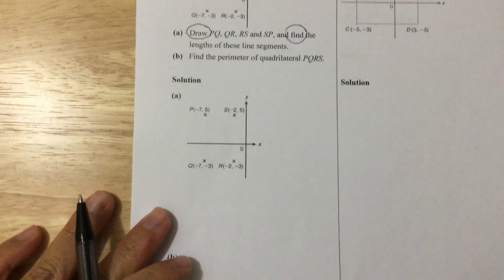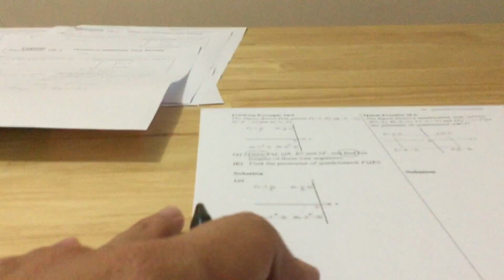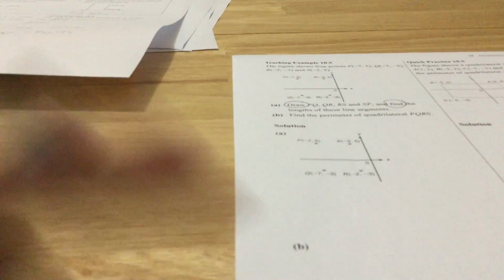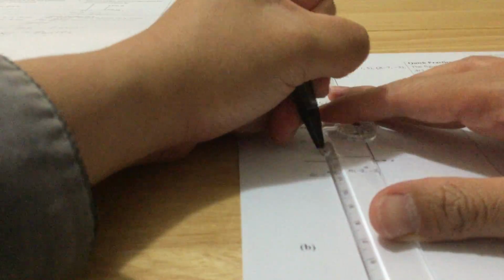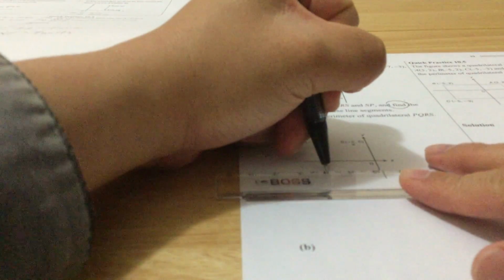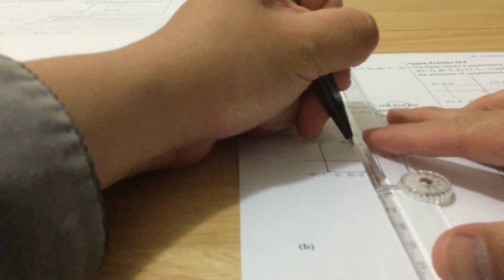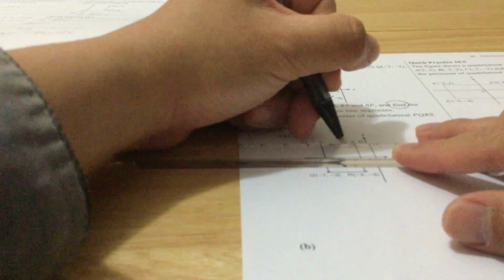First of all, let me put down the iPad first, and I will draw the straight lines first. Just wait. Okay. Draw the straight lines first: PQ, QR, RS, and SP.